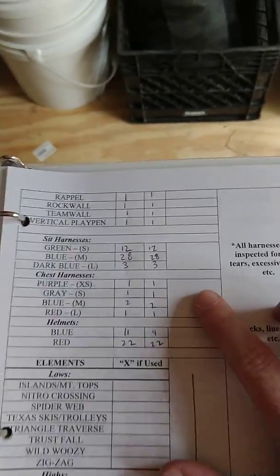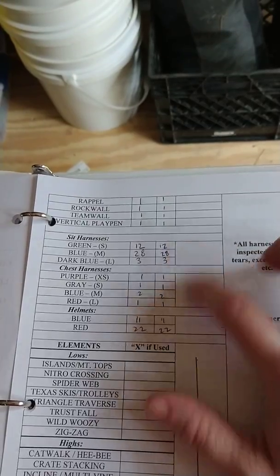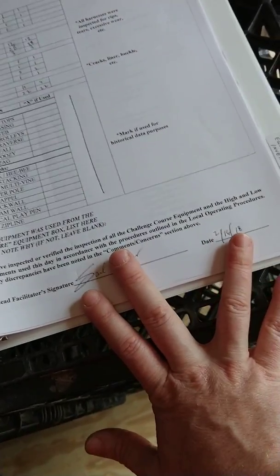Same thing with here. If you don't use any sit harnesses, chest harnesses, or helmets, it's all Lowe's day, you can just mark it straight through and not bother with the numbers. And at the very end, the lead facilitator will put the signature and mark the date.